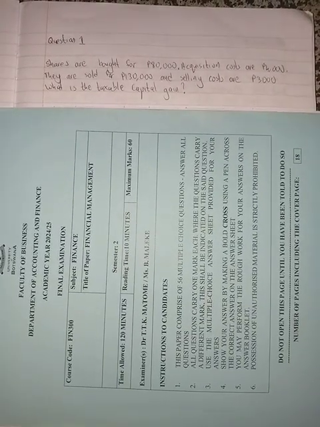So shares are bought for 80,000. Acquisition costs are 4,000. They are sold for 130,000. The selling costs are 3,000. What is the taxable capital gain?